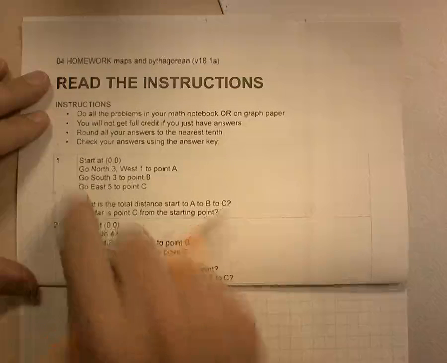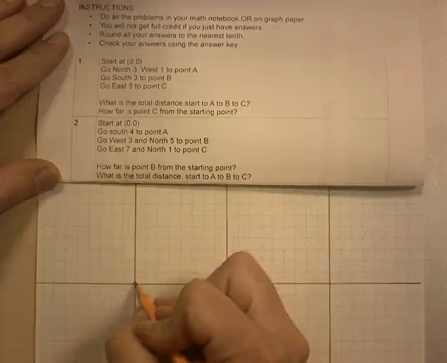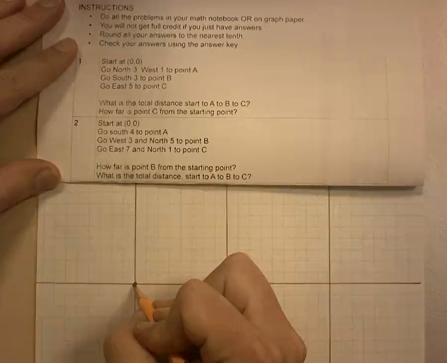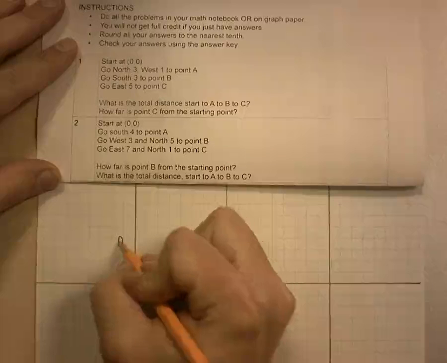So number 1 says start at 0, 0. You can see right here I've created a coordinate system. So I'm going to start at 0, 0. And it says to go north 3 and west 1. So 1, 2, 3, west 1 to point A.